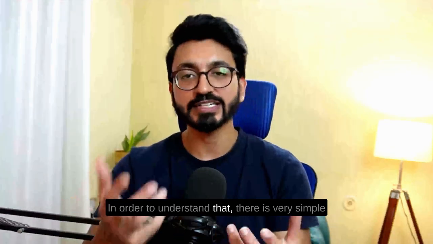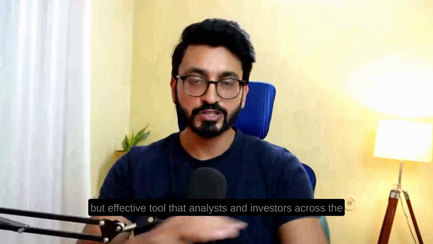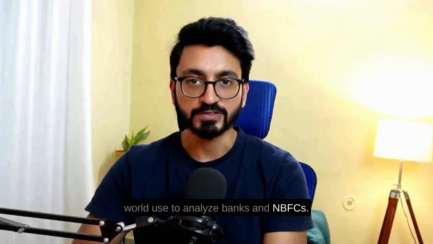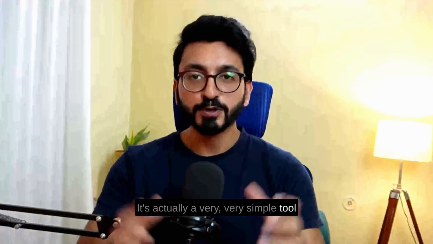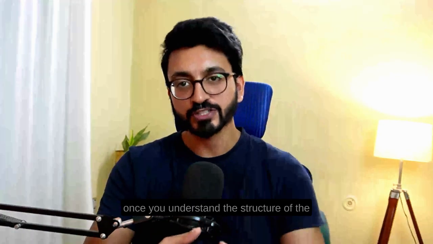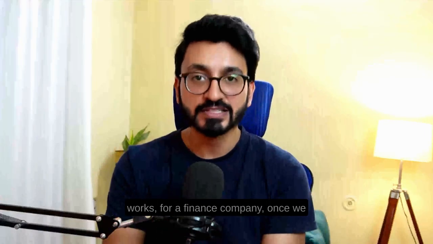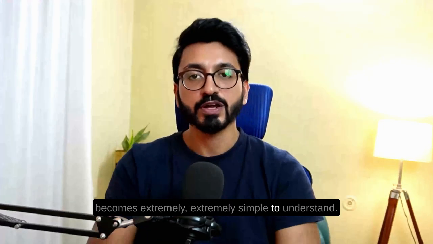In order to understand that, there is a very simple but effective tool that analysts and investors across the world use to analyze banks and NBFCs. And that simple tool is called ROA Tree. It's actually a very, very simple tool once you understand the structure of the income statement. या फिर income statement कैसे काम करती है for a finance company. Once we understand how that works, I think it becomes extremely, extremely simple to understand.